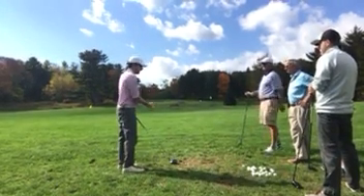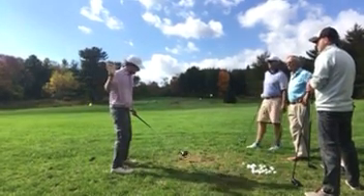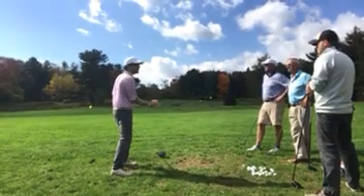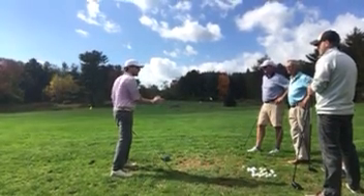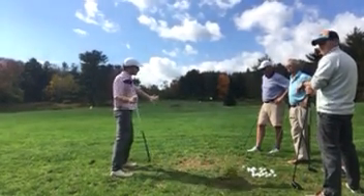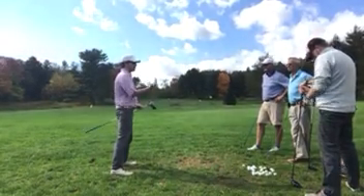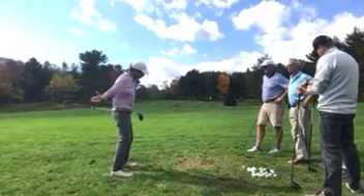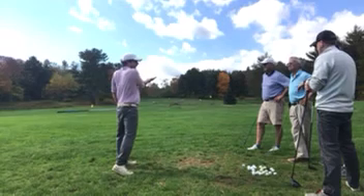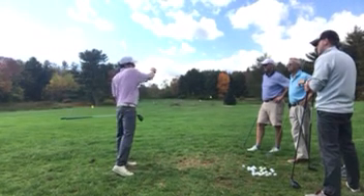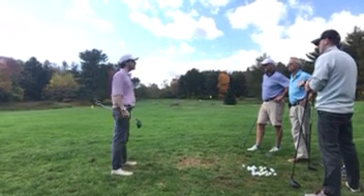So once again, angle of attack is the angle at which you approach impact. The more descending it is, the lower your ball flight and the more backspin you're going to create. The more ascending your angle of attack is, the more topspin you're going to create and the more distance you're going to get going through the air.